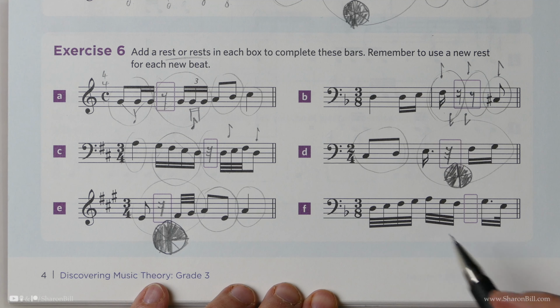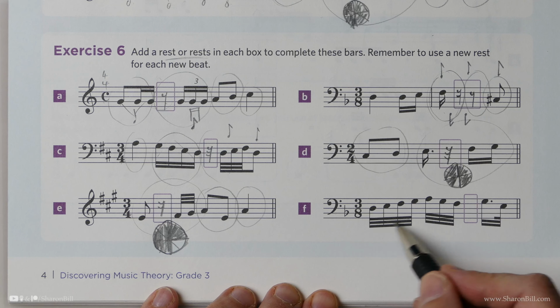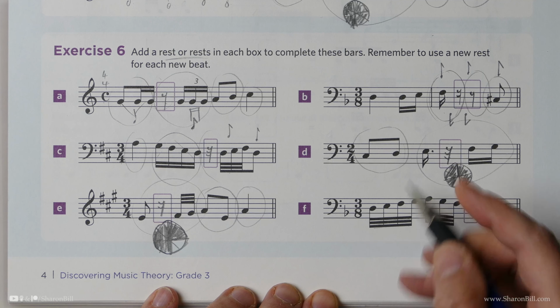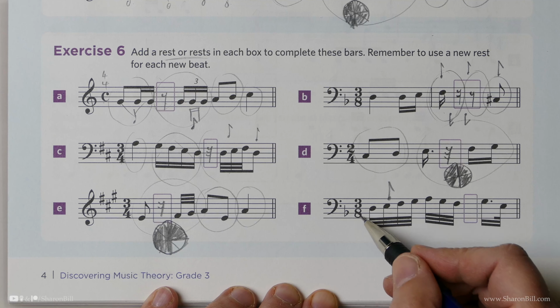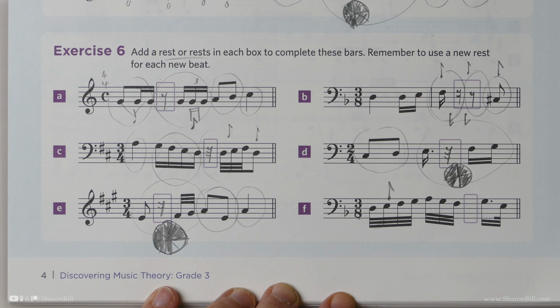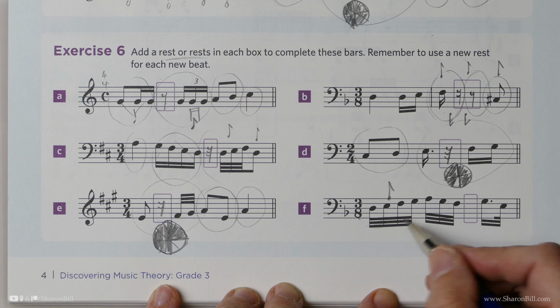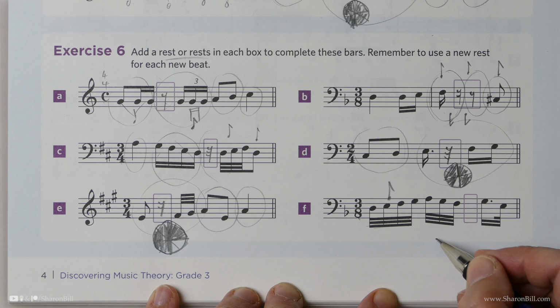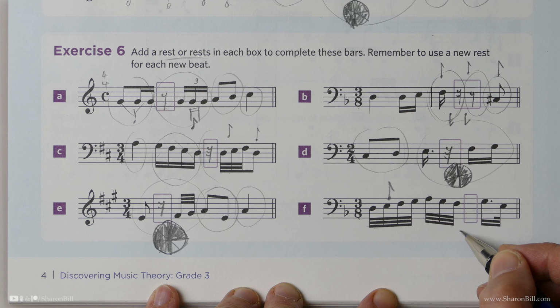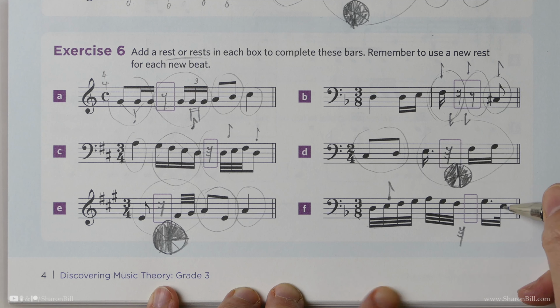Let's see what we're missing here. So we know that 4 demisemis make a quaver. We should have 3 quaver beats per bar. Now we know that there should be 1, 2, 3, 4 demisemis. We've only got 3, so we're actually a demisemiquaver beat missing. Now let's see what we've got here.